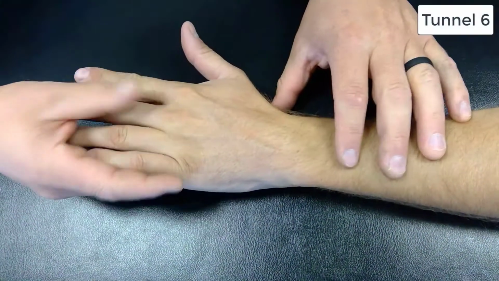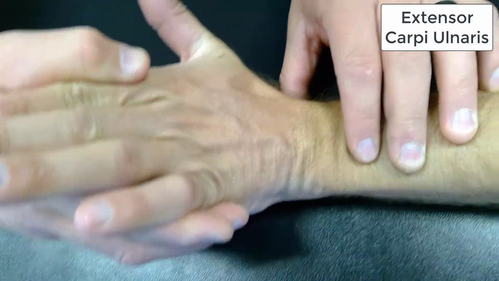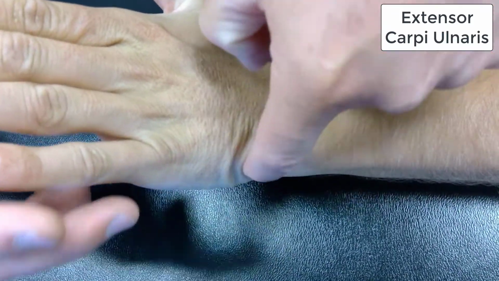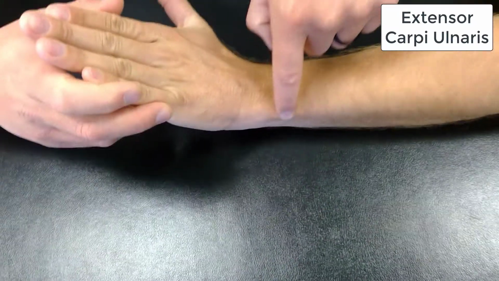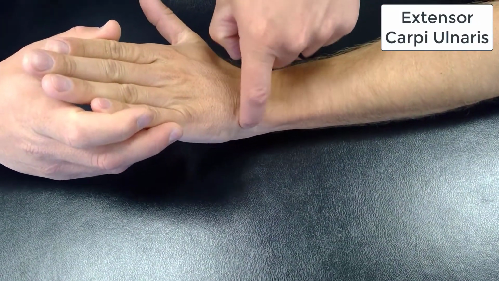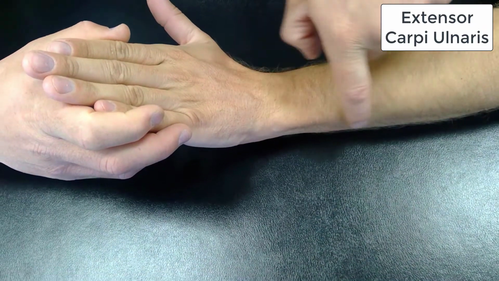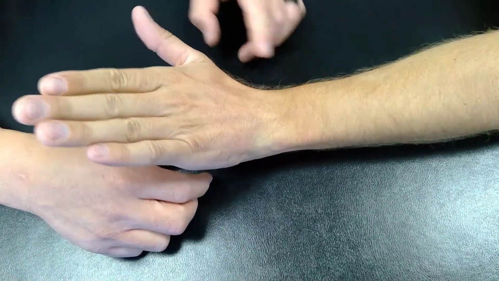And then tunnel 6 is the extensor carpi ulnaris. So if I have the patient extend the wrist and do some ulnar deviation right here running across the ulnar styloid process, you can feel the tendon both proximal and distal to that ulnar styloid process, and going all the way to this fifth digit right here is the extensor carpi ulnaris.